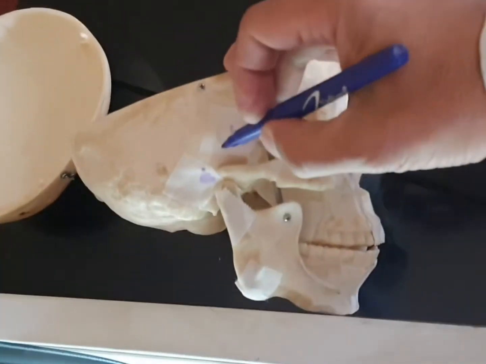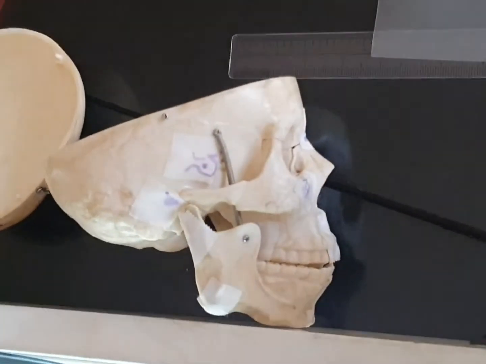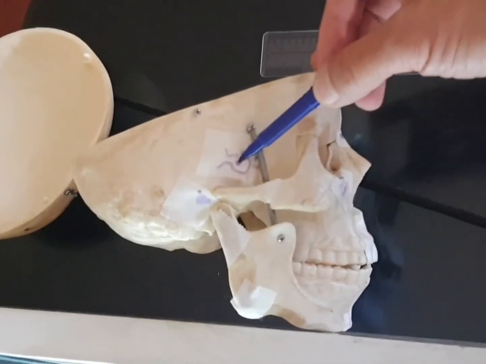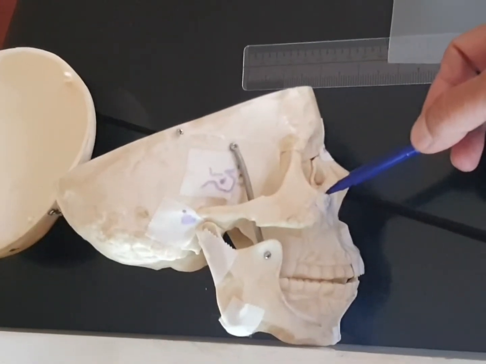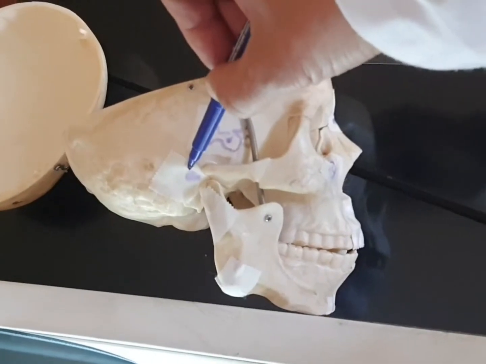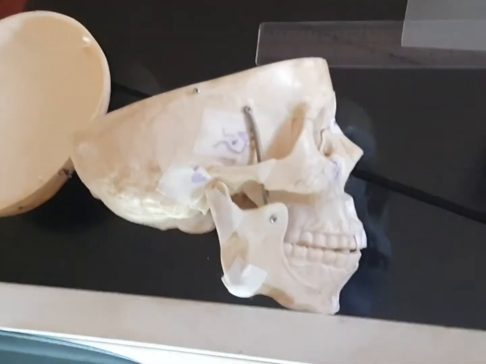The point of reference of the sella, by the way, is in the middle of the sella. On the inferior border, the lowest part of the orbit, that's the orbitale, and the highest part of the external auditory meatus is the porion.